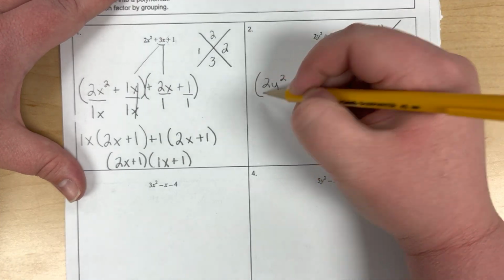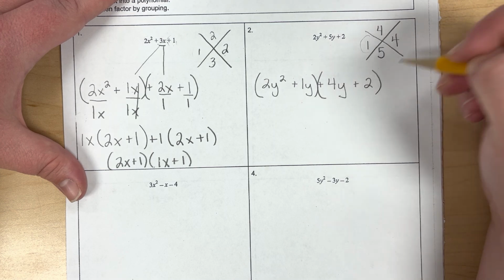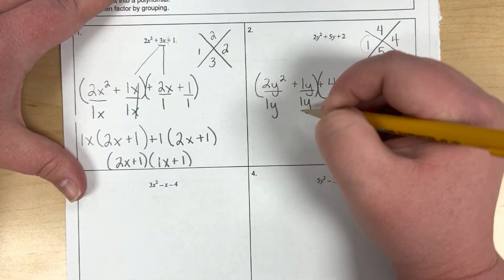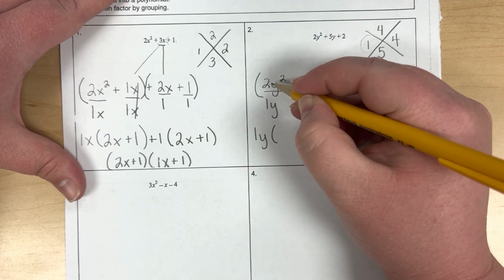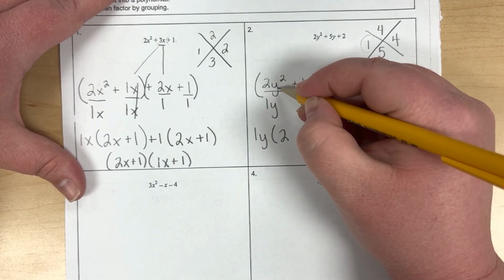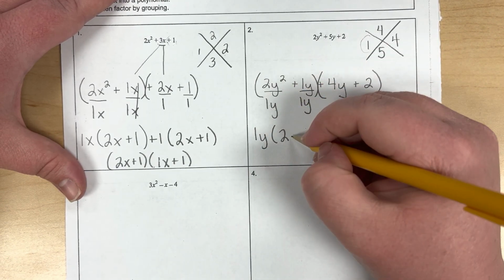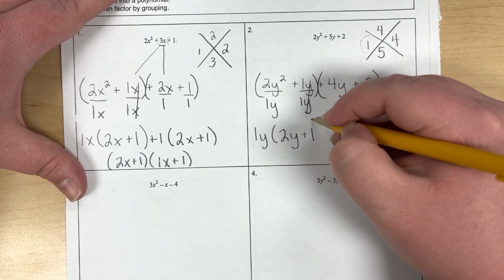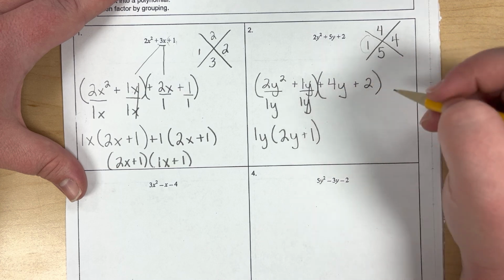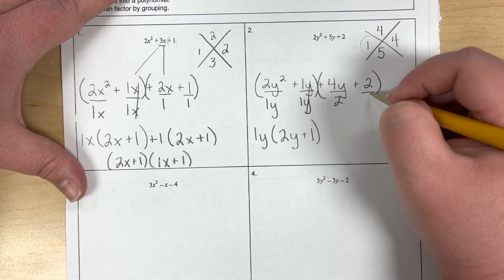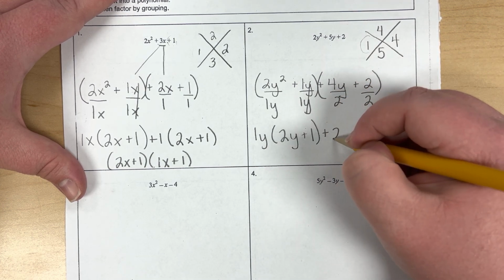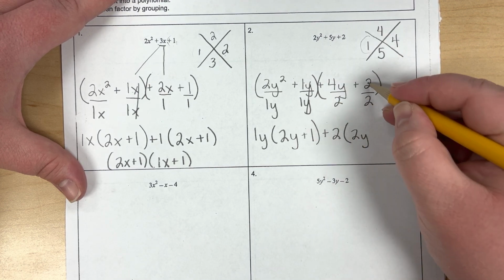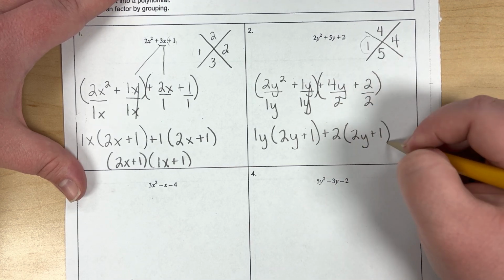Now let's group. The GCF here is just going to be 1y. And when I divide, 2 divided by 1 is 2. Y squared over y is just y. 1 divided by 1 is 1. The y's cancel. The GCF here is 2. So I'm going to take out a 2, put down a plus 2, and then 4 divided by 2 is 2y, 2 divided by 2 is 1.